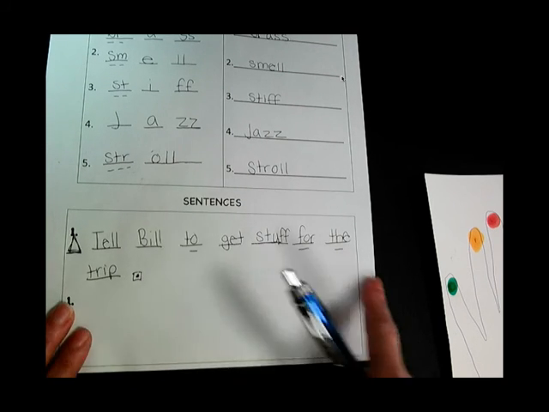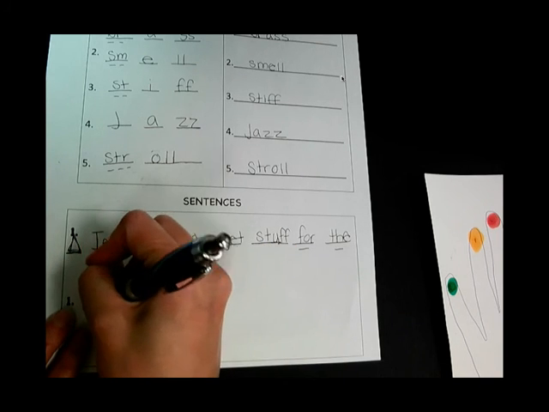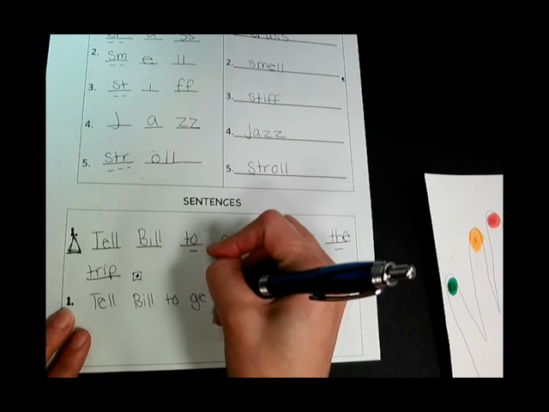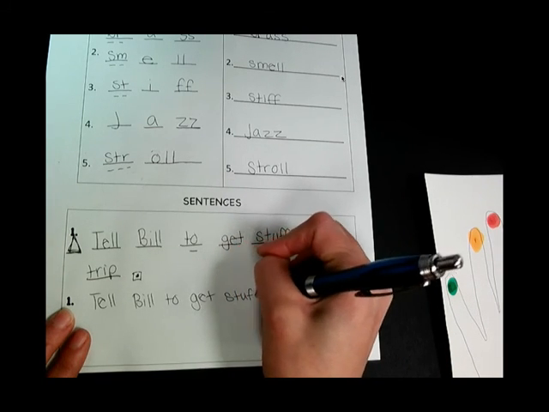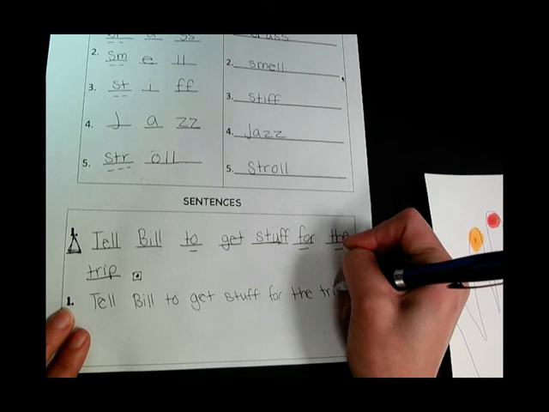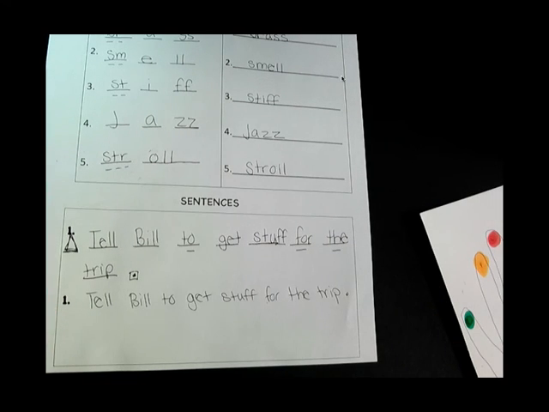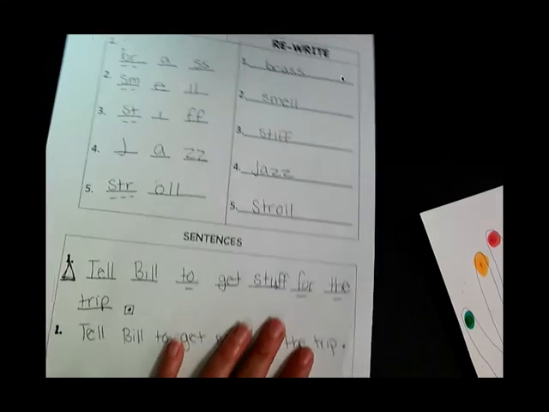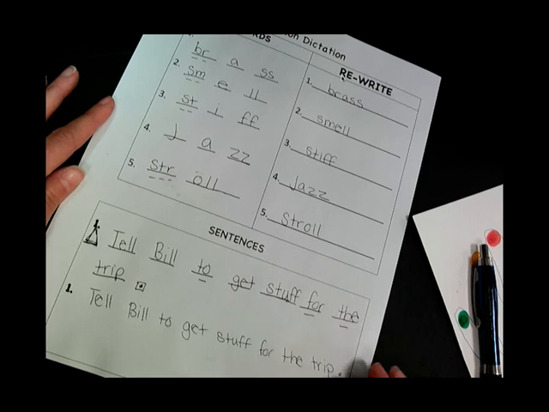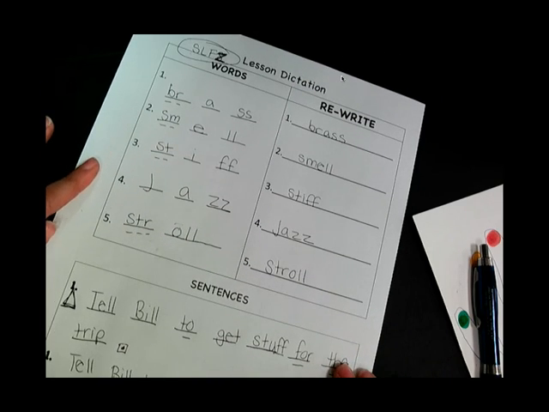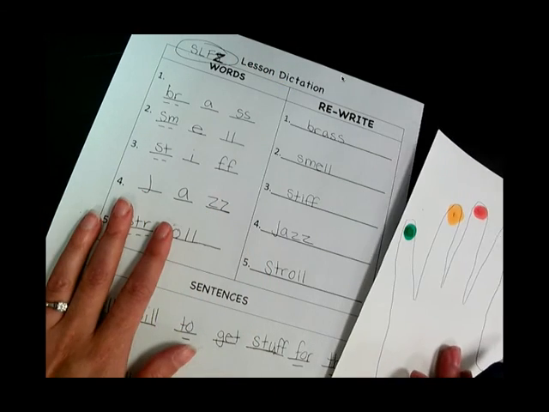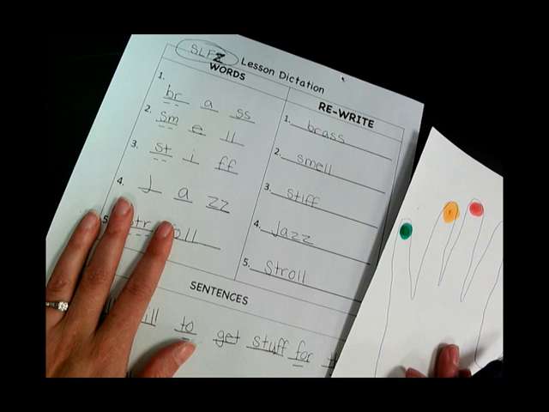Let's rewrite it without the lines now. Tell Bill to get stuff for the trip. And that is our dictations today. Go back and watch this video if you need to know how to tap out your words this week and to look out for those patterns we're working on.